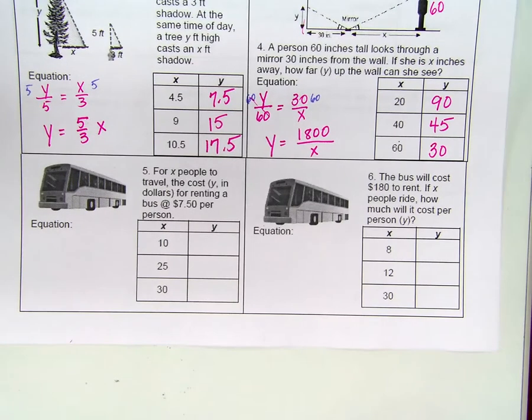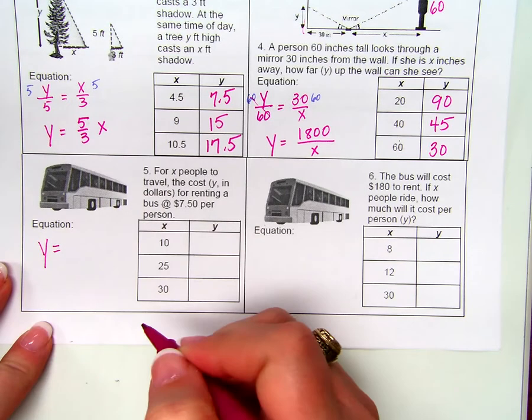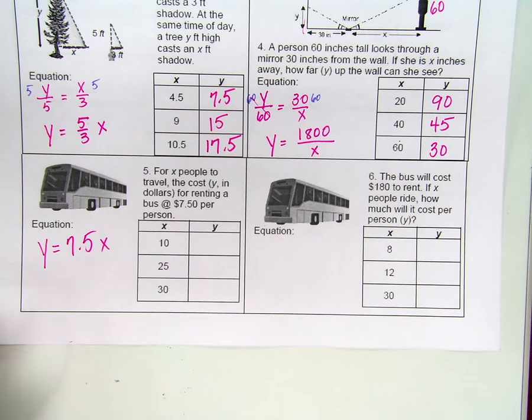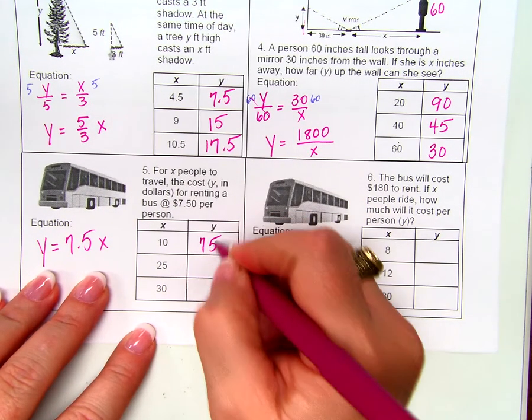Number 5 and 6. For x people to travel, the cost y in dollars for renting a bus at $7.50 per person. So the cost of renting a bus is, very good, 7.50x. Okay. So what about if x is 10? What's y? Very good. What about if x is 25?